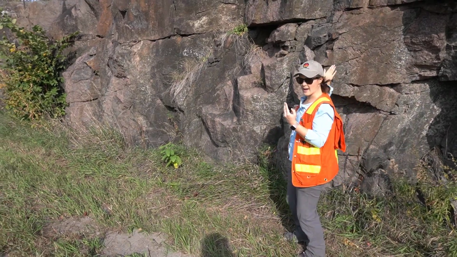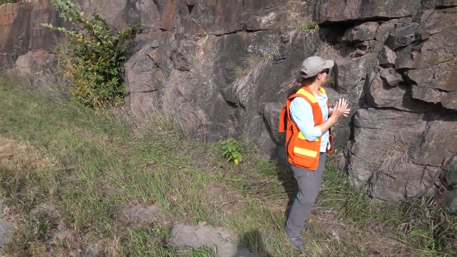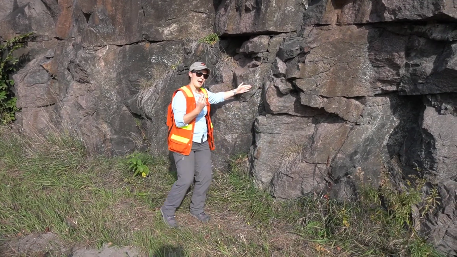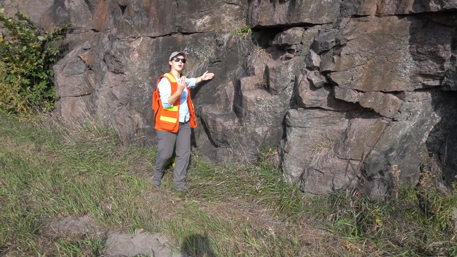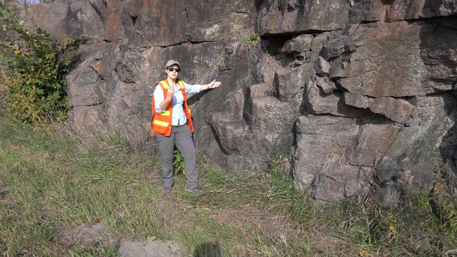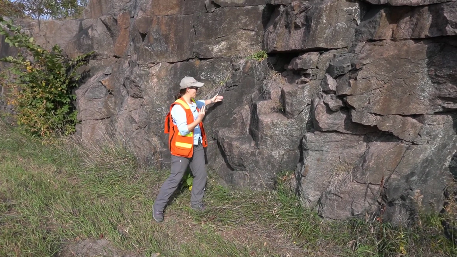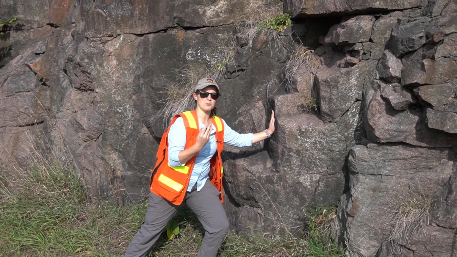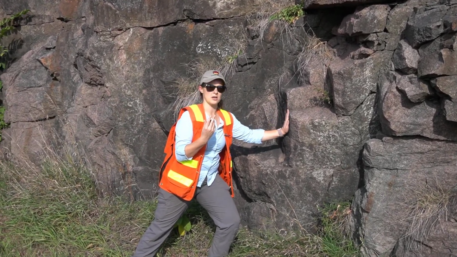We can see that the vertical sets repeat at certain intervals, and this is a very important measurement for engineering geology purposes. And we also have a minor or less persistent joint set in this orientation.